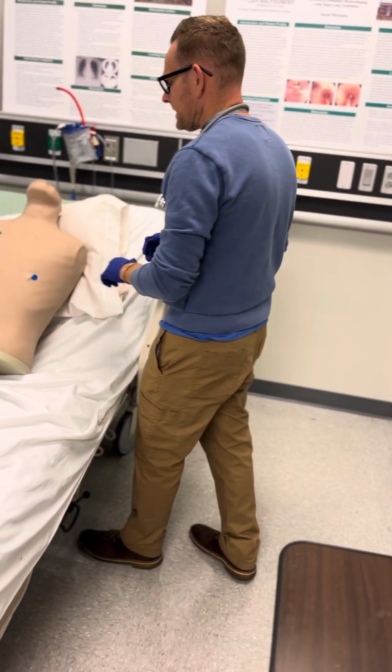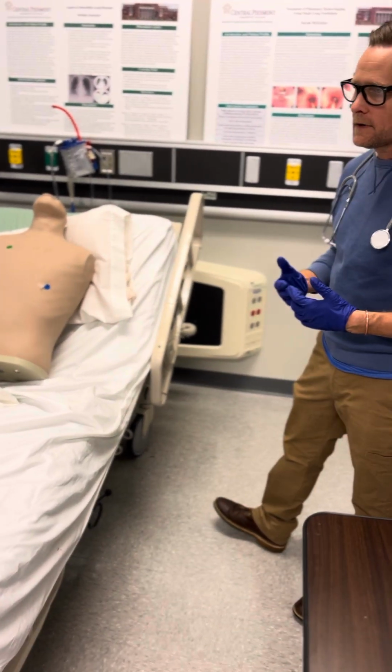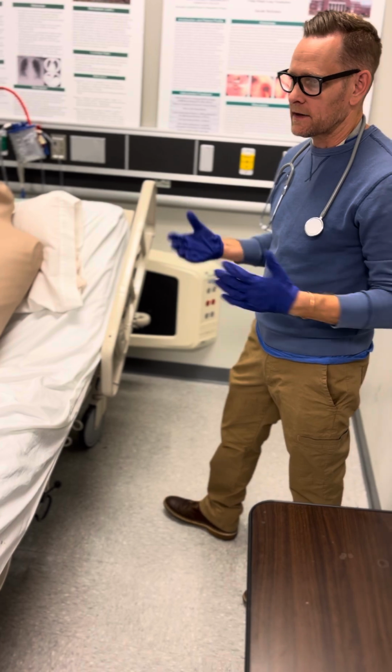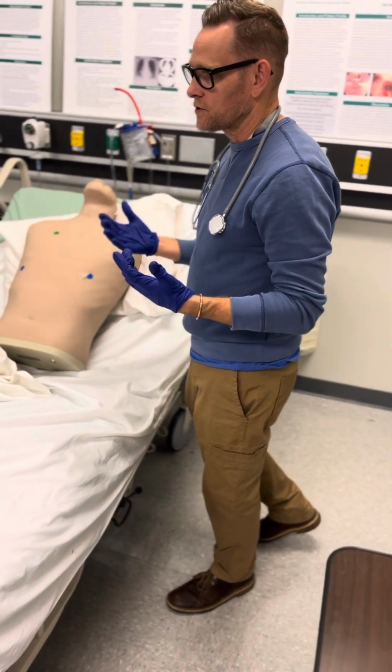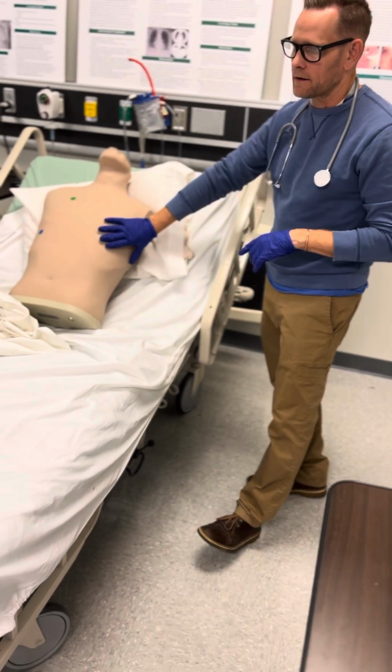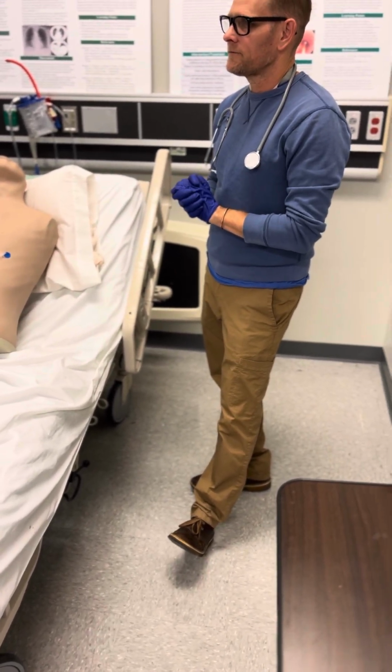And then it's going to be very hyperresonant when there's air trapping involved, like COPD, emphysema, or a severe pneumothorax, and there's nothing but air there. So those are things you want to account for.